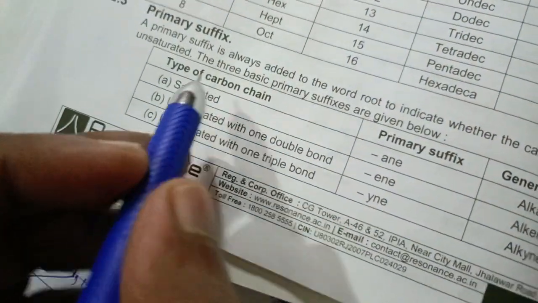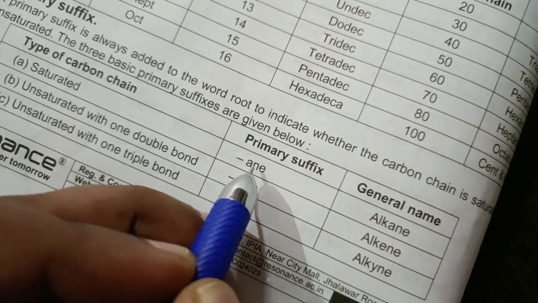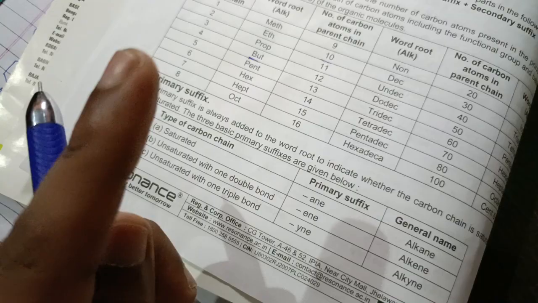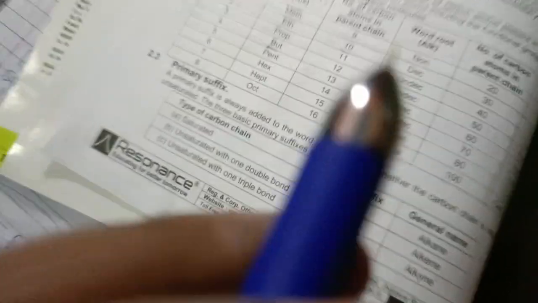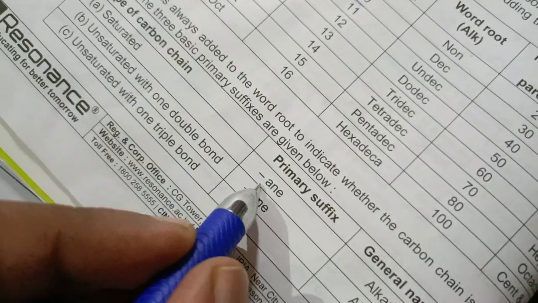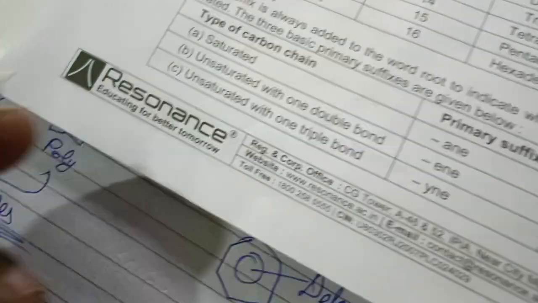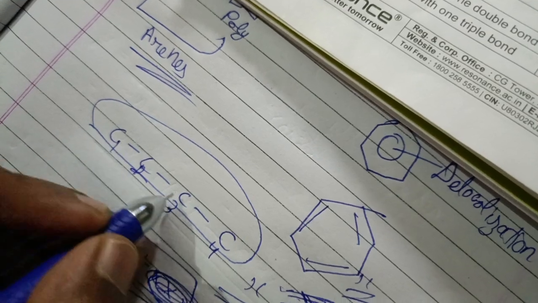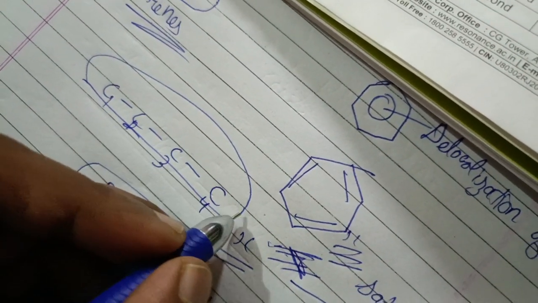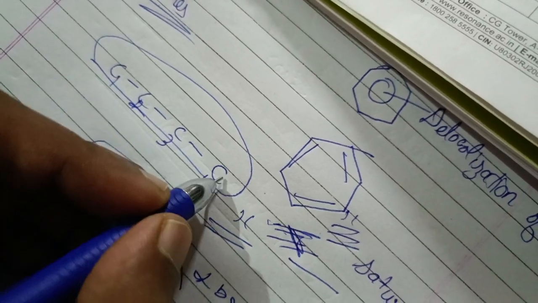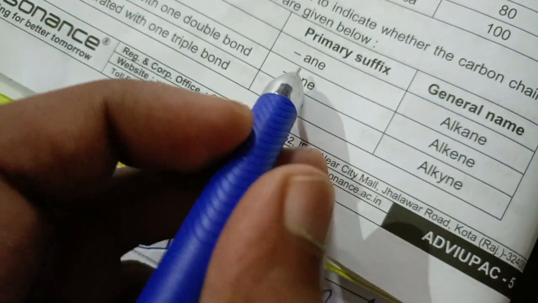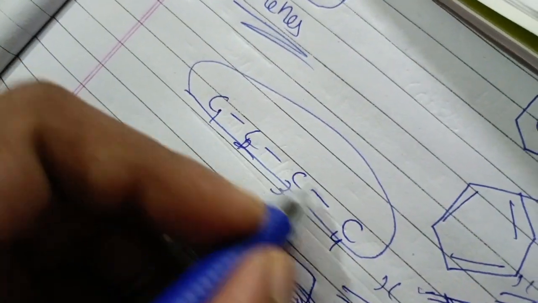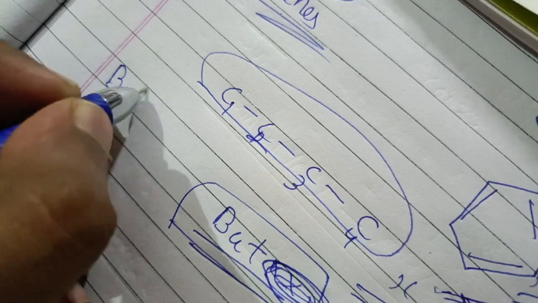If it's saturated, the primary suffix would be "ane", and the general name is alkane. Remember in the first lecture I told you what alkane, alkene, and alkyne are. Just those last three letters get added. Now with 4 carbons and only sigma bonds: C 1 2 3 4, but, "ane".